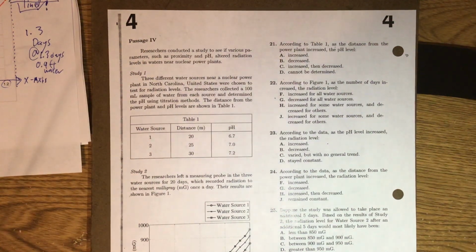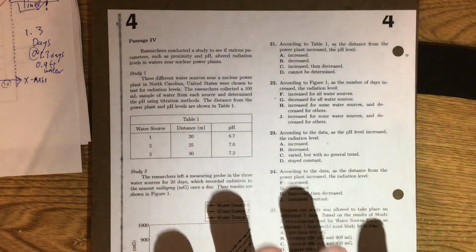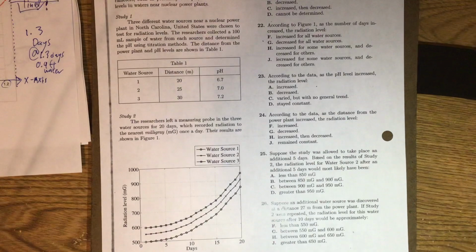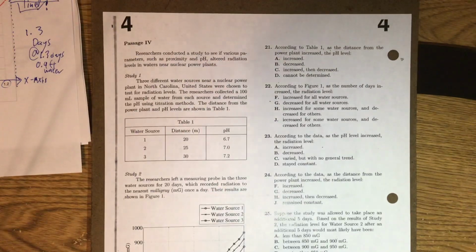I got some good feedback about doing the ACT passage like this, so we're going to see interpolation and extending your line on this ACT passage, which is this graph. Okay, so let's work them.